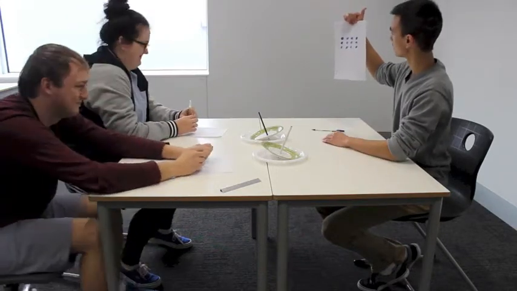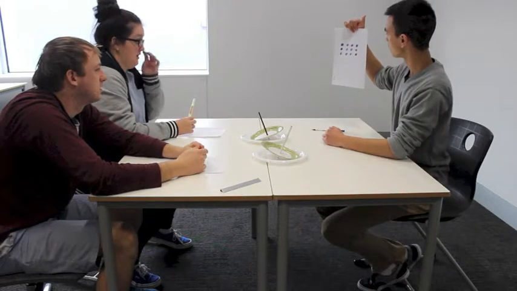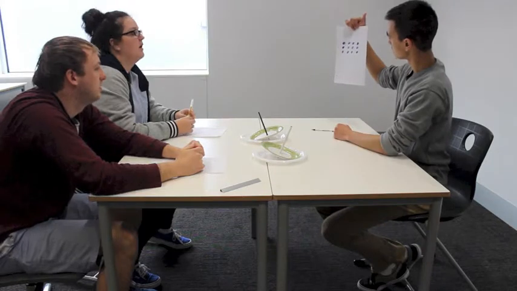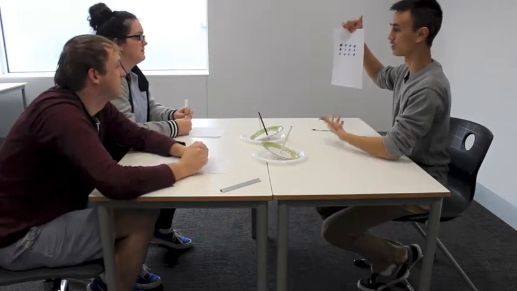We got that answer by adding all the dots together, right? So basically multiplication is just adding the 3 rows and the 4 columns together. So 3 groups of 4 equals 12.